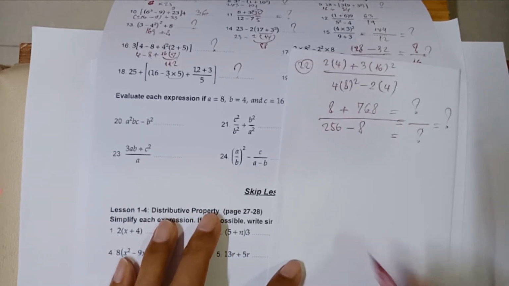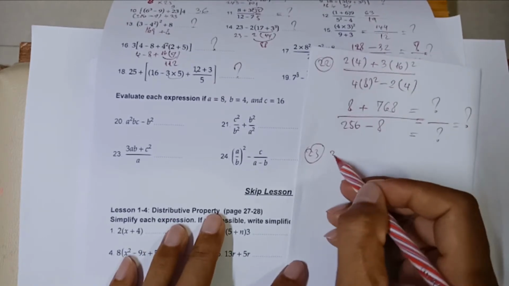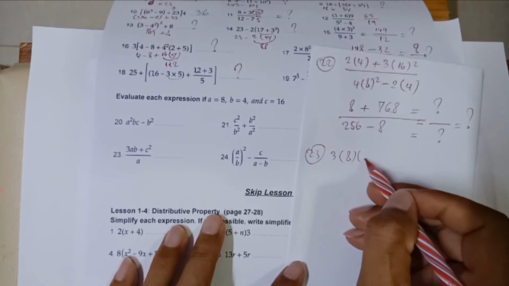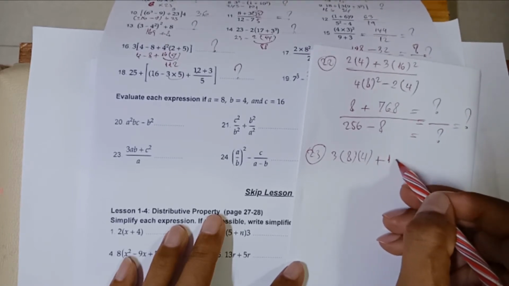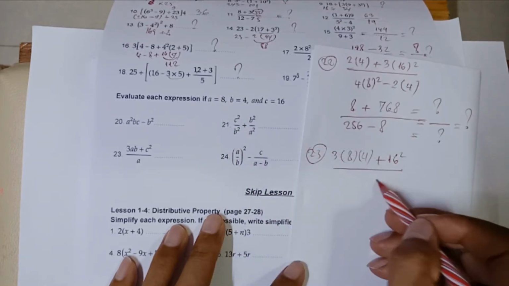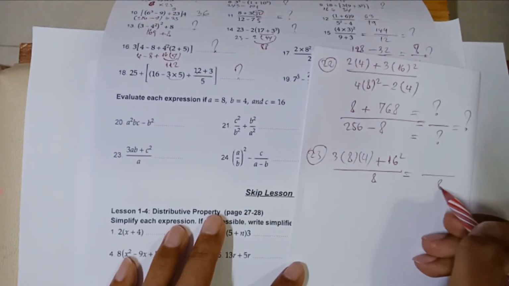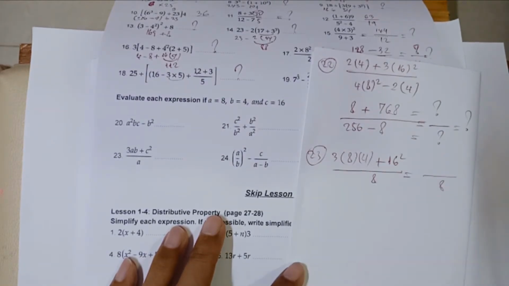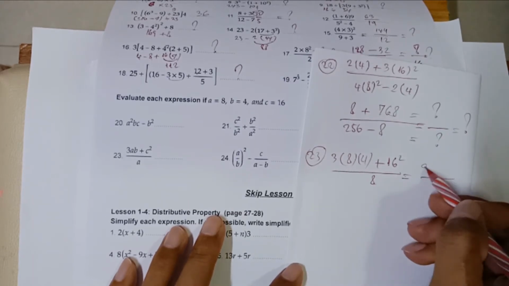Number 23. 3 times A times 8 times B, which is 4, plus C, which is 16 square, over A, which is 4. So all you need to do, let me stay with 8 down here. 3 times 8 times 4, you have 96.